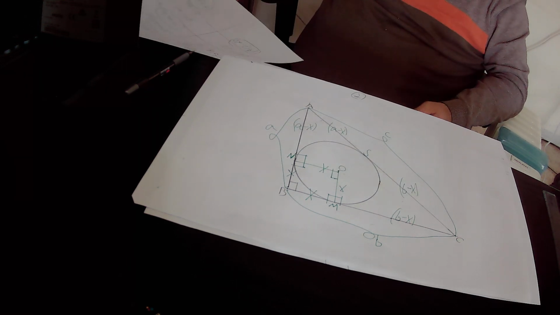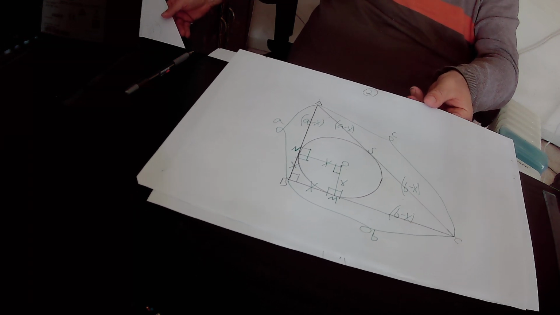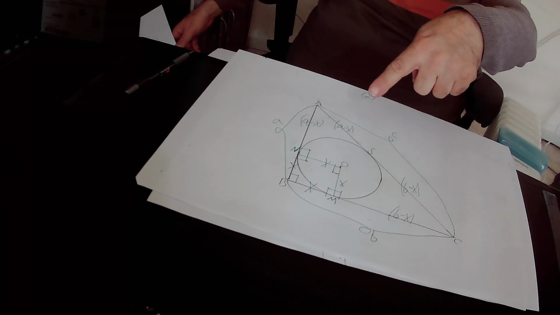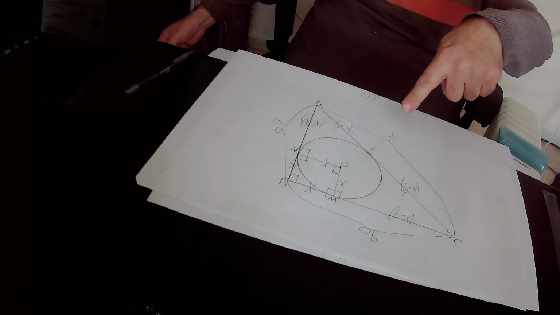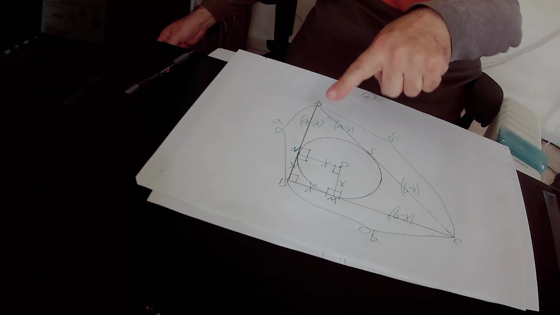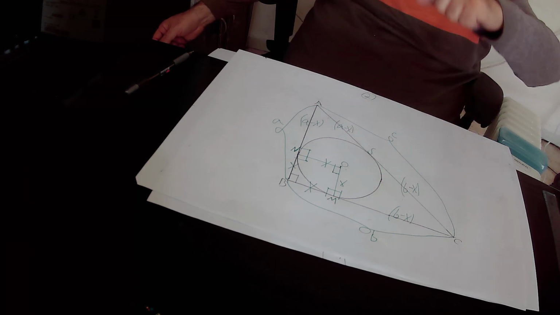Now we can use the new formula. Here the radius of this circle X equals A plus B minus C over 2.